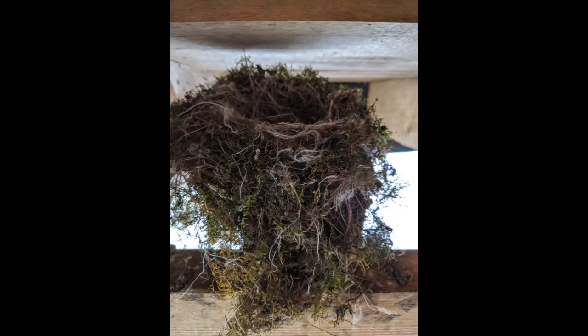This time of year you'll find lots of bird nests being built, so bird species can be identified by their nest by looking at the shape, the size, and the materials used, whether it's in a tree or whether it's on the ground, and there are some great resources out there to help you identify what birds have built the nests.